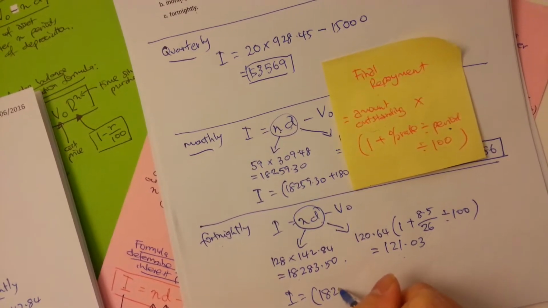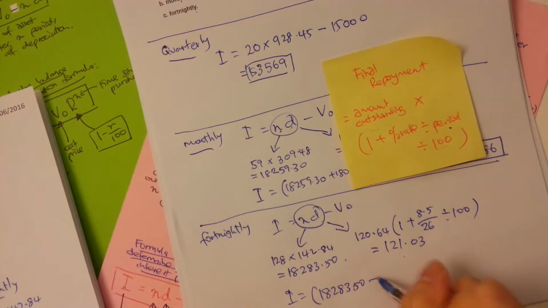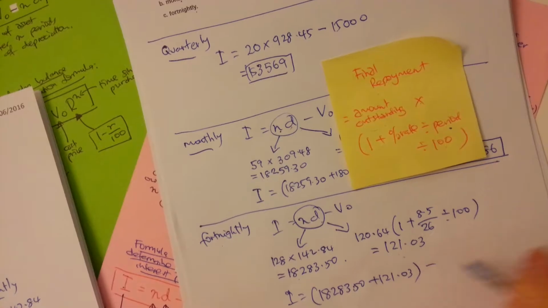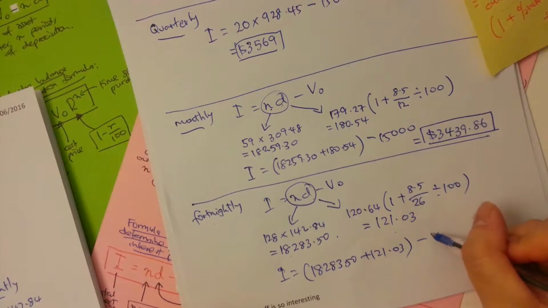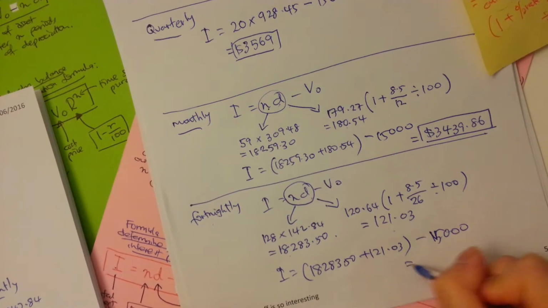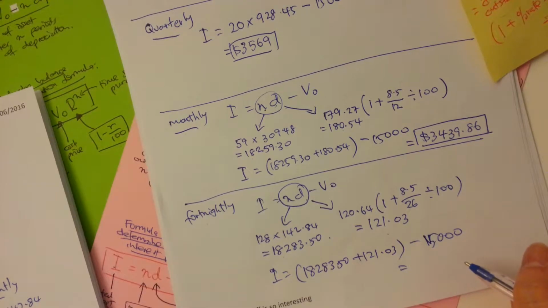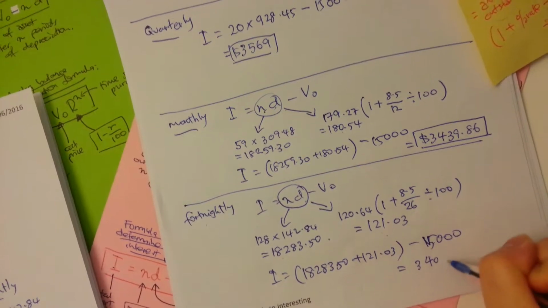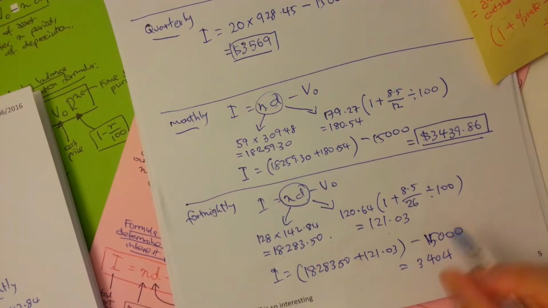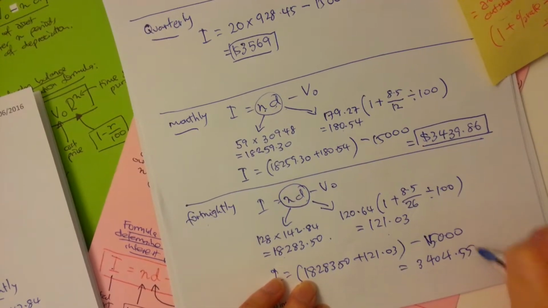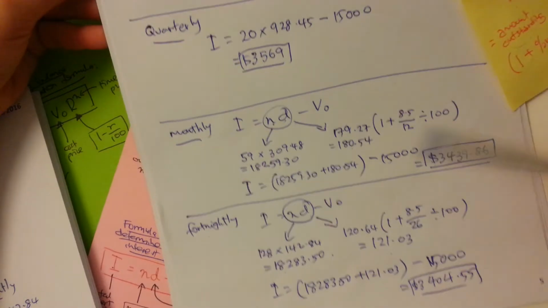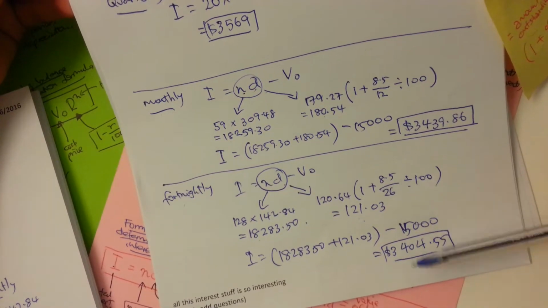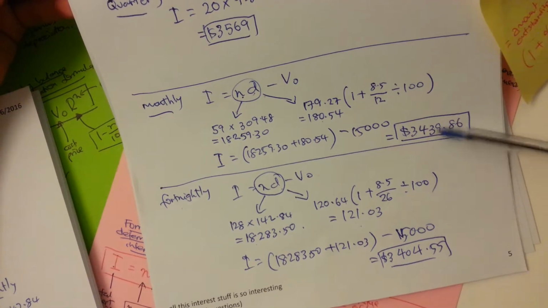So you add them together, minus the initial value, which is $15,000. And I get an answer of $3,404.55. And as you can see, if I paid fortnightly, so if I've increased my repayments even more, making it more frequent, I save even a little bit more interest.